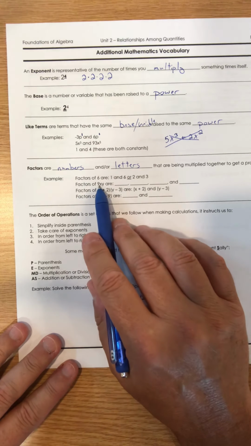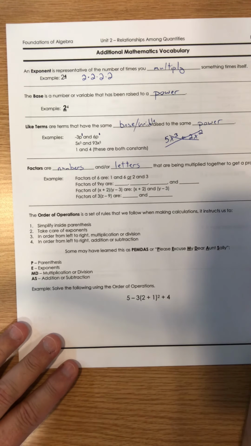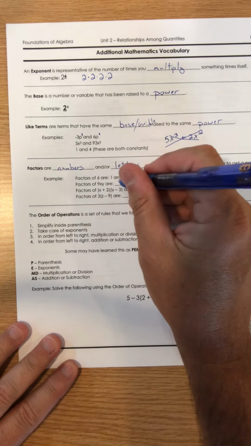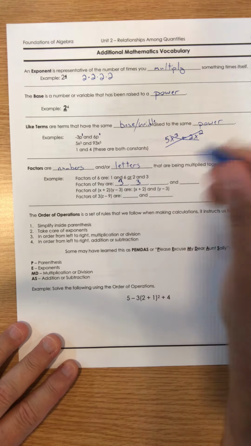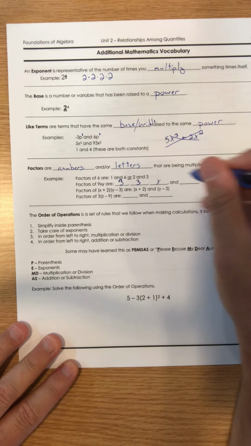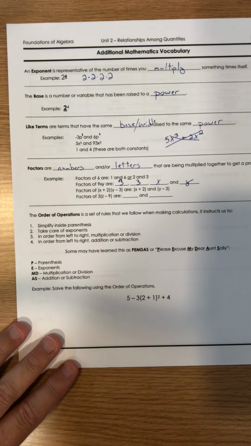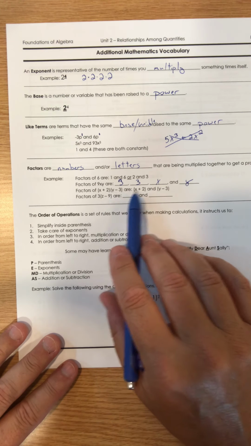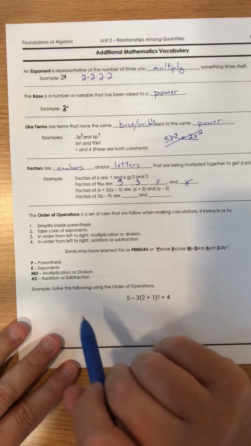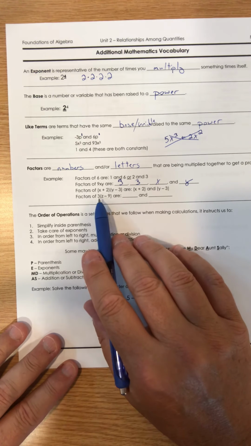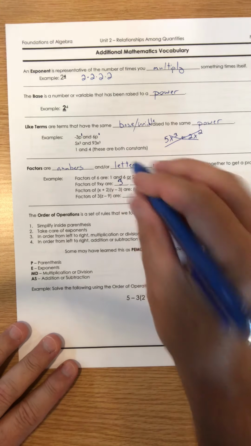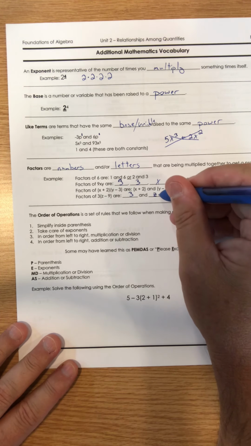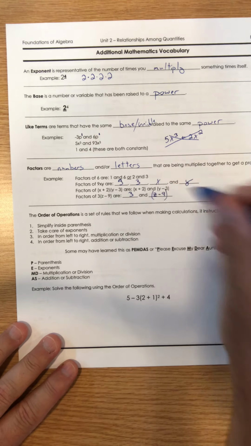So the factors of 9xy are, well, factors of 9 are 3 and 3, and then x and y. So the factors of x plus 2 times y minus 3, well, those two separate sets of parentheses are the factors. And then the factors of 3 parentheses z minus 9 are 3 and z minus 9. I said 7, I meant z.